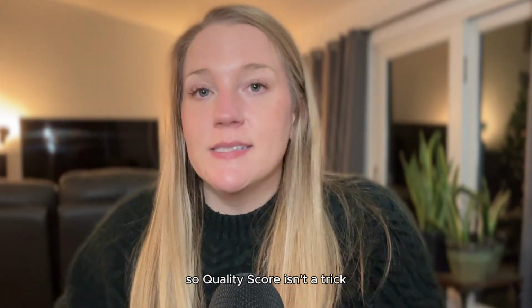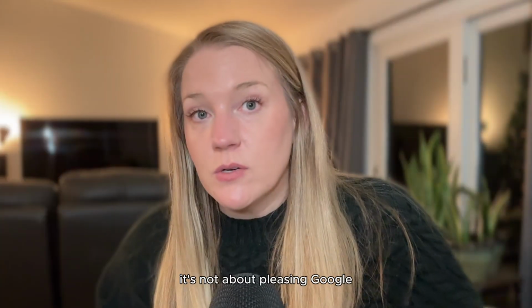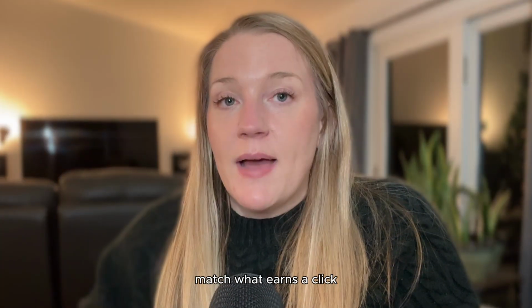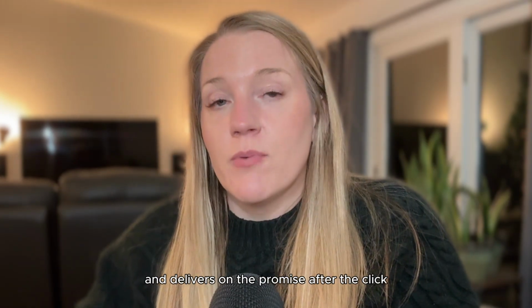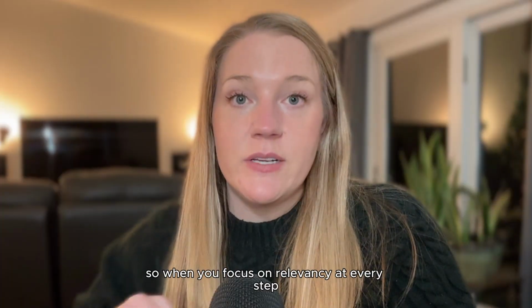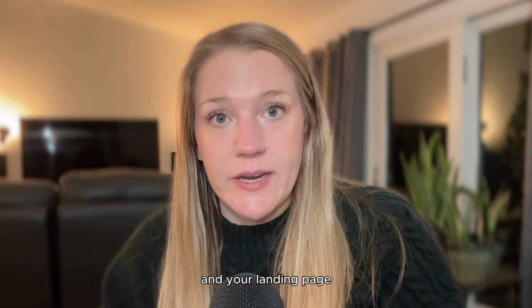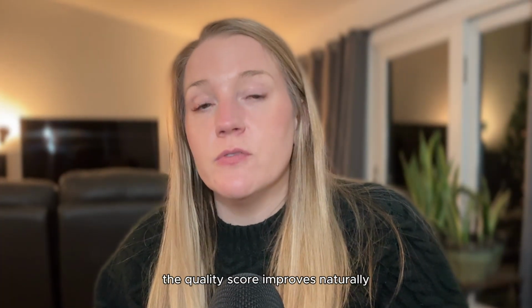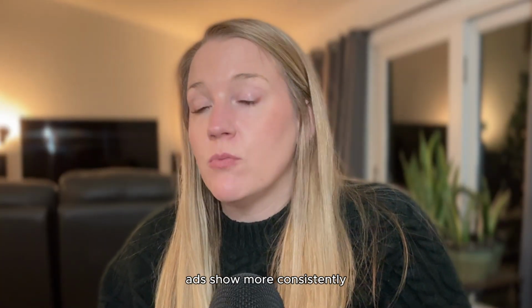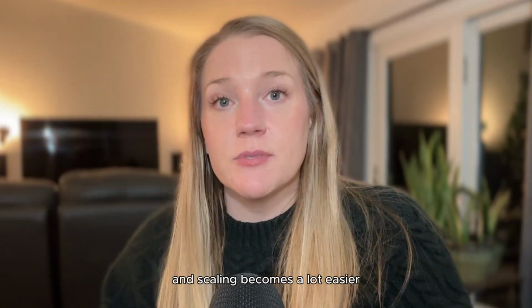So quality score isn't a trick. It's not about pleasing Google. It's Google measuring whether your ads match what people are searching for, match what earns a click, and deliver on the promise after the click. So when you focus on relevancy at every step, your keyword, your ad, and your landing page, the quality score improves naturally. And when it does, your CPCs fall, ads show more consistently, and scaling becomes a lot easier.